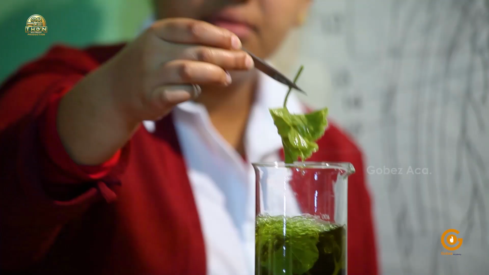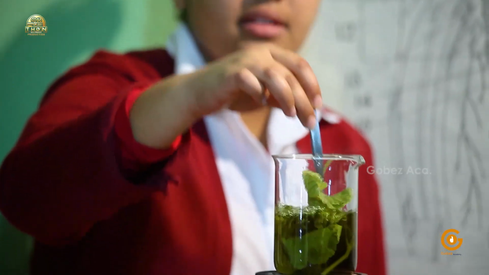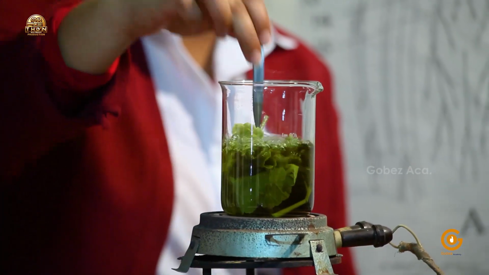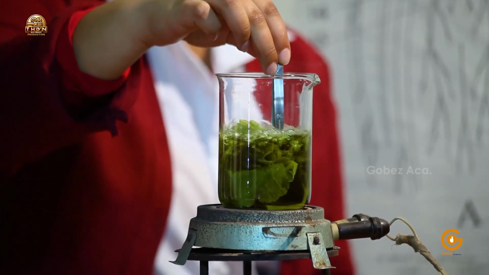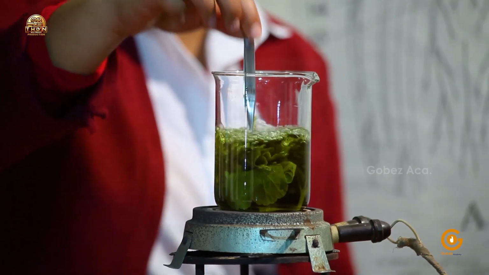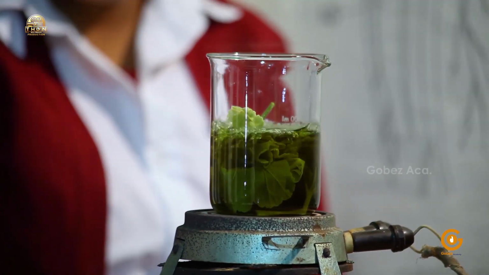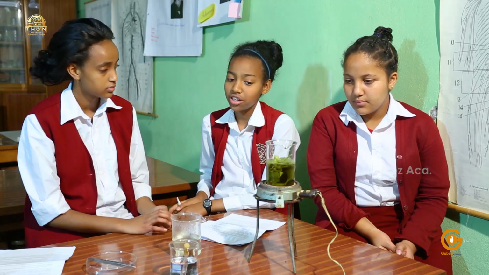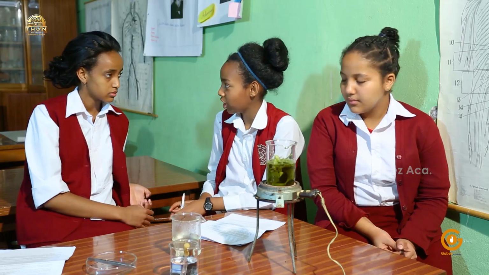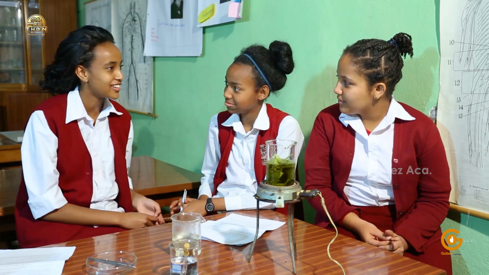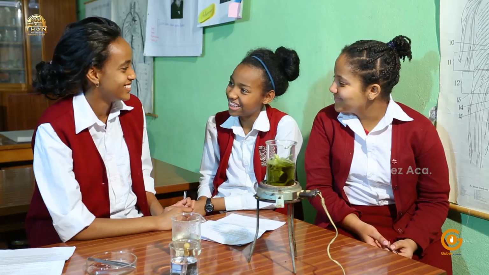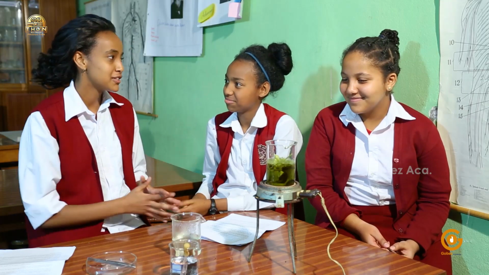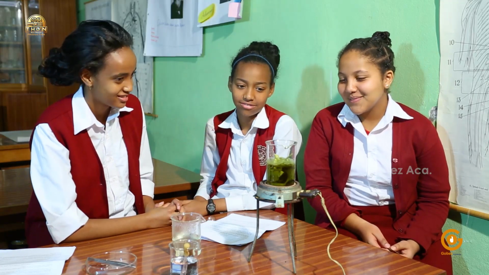Do you think it's enough? I don't think so. We should wait. We never heat ethanol on an open flame. Do you know why? We already said that. Because it catches flame, right? Yes.